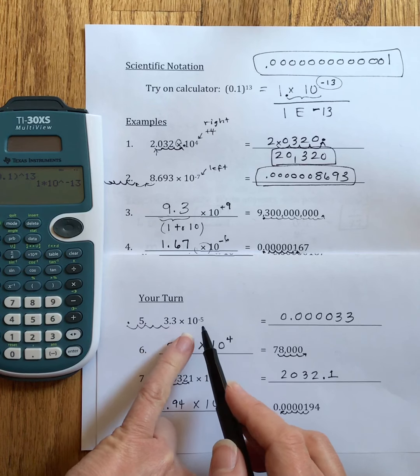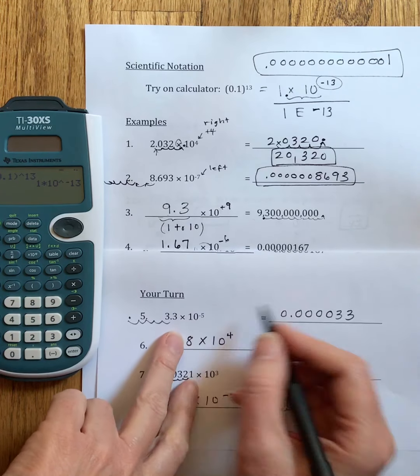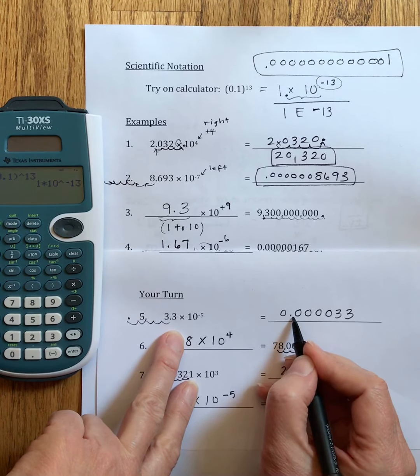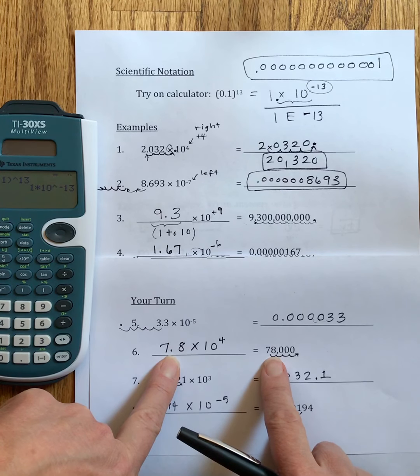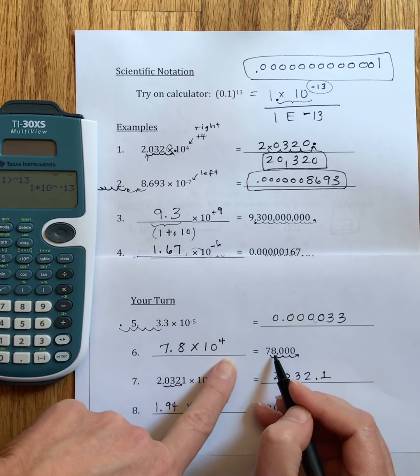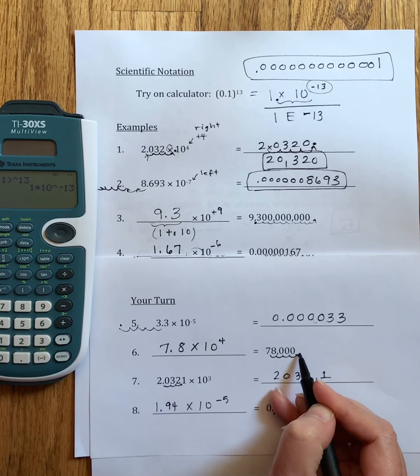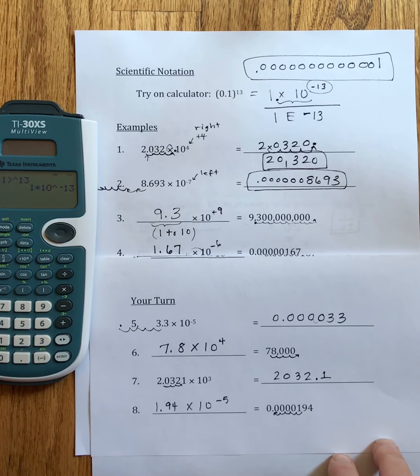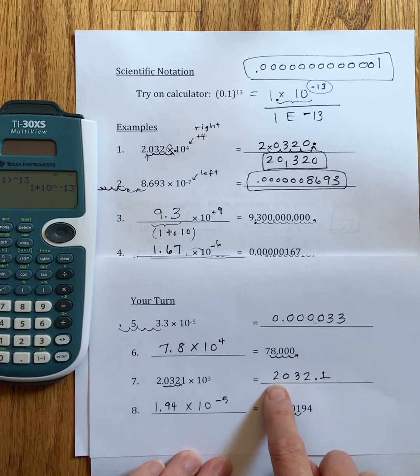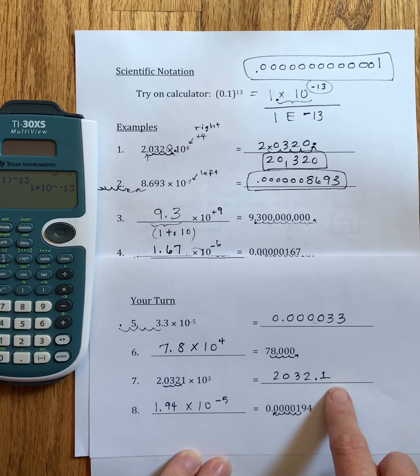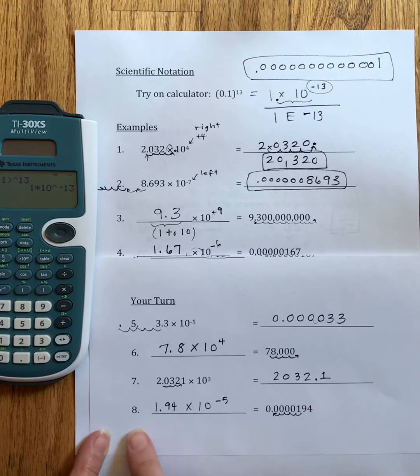So if we move that first decimal 5 places to the left, we'll end up with 4 zeros in front of that 3. To turn 78,000 into scientific notation, we want the decimal between the 7 and the 8. And then it would need to have an exponent of 4 to bring it back to 78,000. Answer 7 would be 2032.1. And answer 8 would be 1.94 times 10 to the negative 5th.